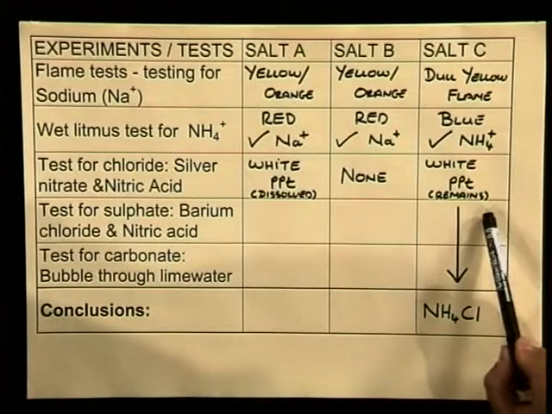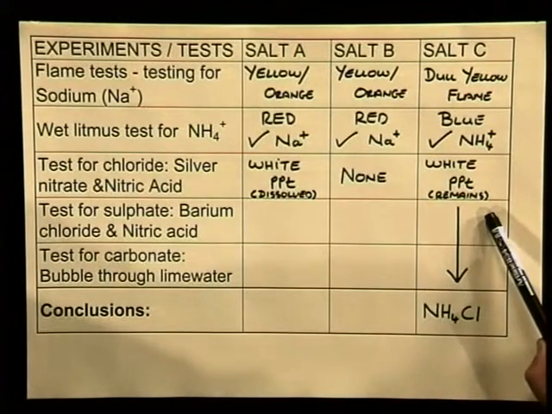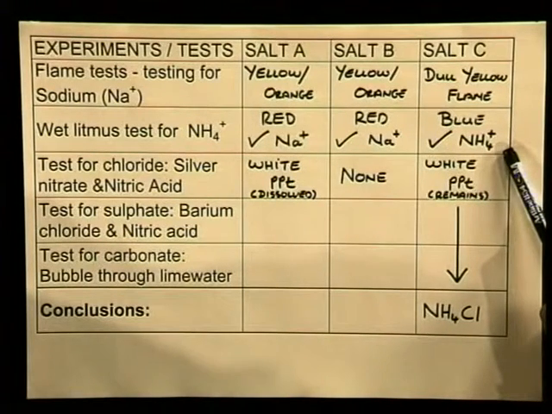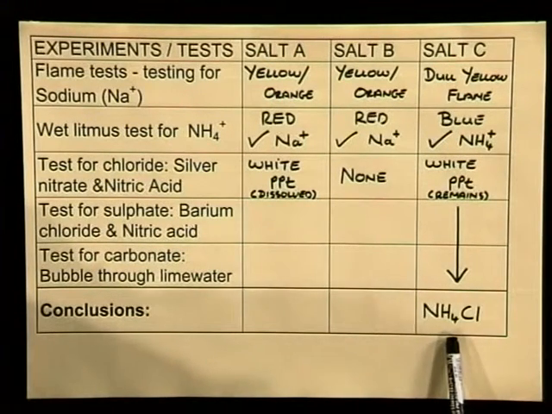Now let's look at our completed observations to see if we can make any conclusions. These results show that C must contain a chloride anion. We also know that C tested positively for the ammonium cations, and we can therefore conclude that in test tube C, the salt is ammonium chloride. Well, that's one substance down and two to go. We have a strong suspicion that test tube A is going to contain a carbonate because the white precipitate dissolved on the addition of nitric acid, which means that test tube B could contain the sulfate.